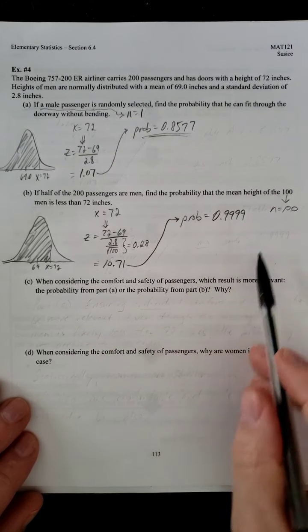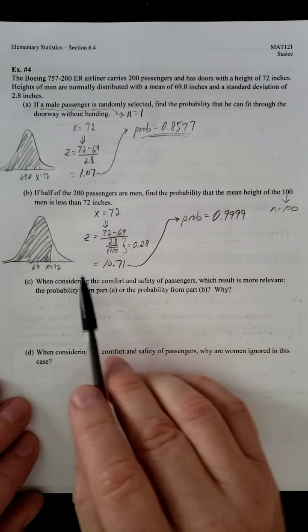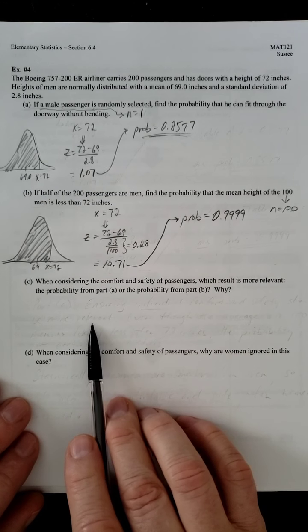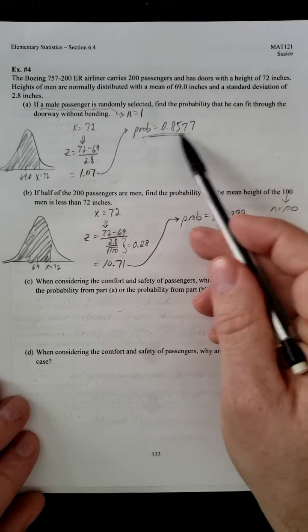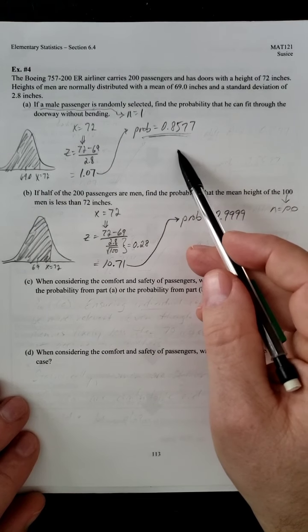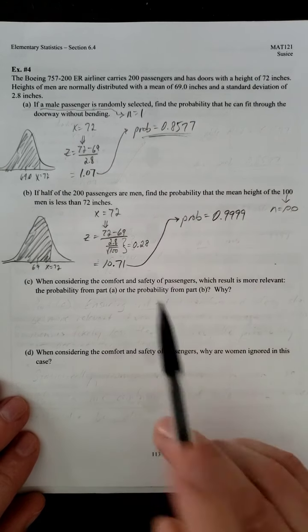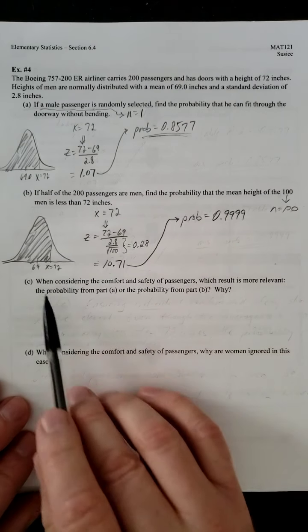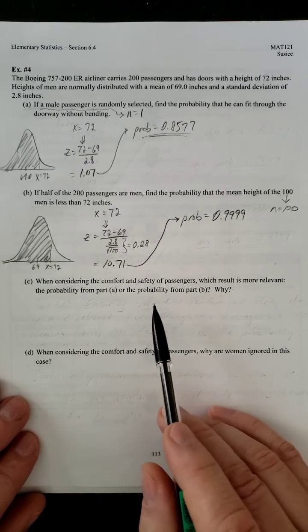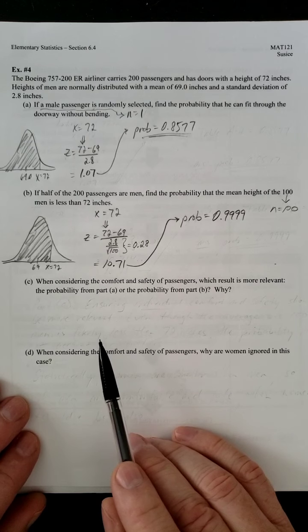So almost 100% chance that the average height will be less than 72 inches for those 100 people. So individually, we got an 86% chance that the one person, the one male, is less than 72 inches, but almost 100% chance that the average of 100 men would be less than 72 inches.